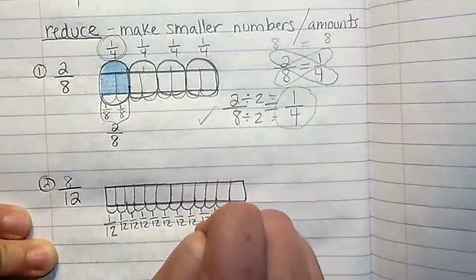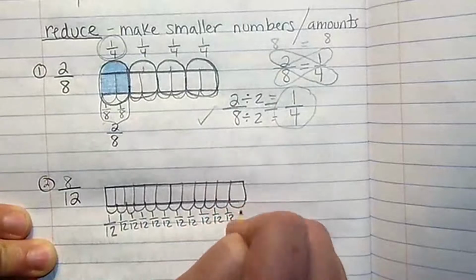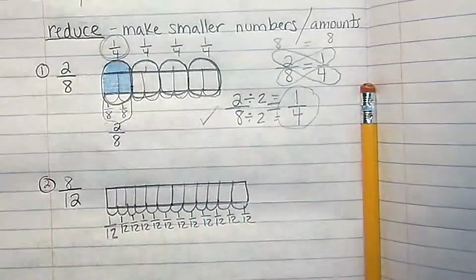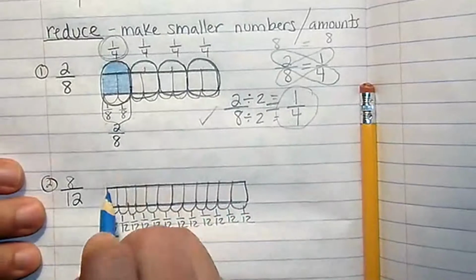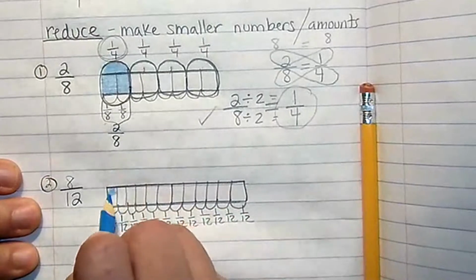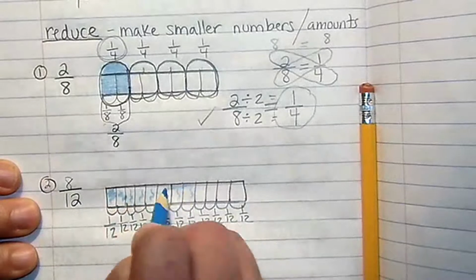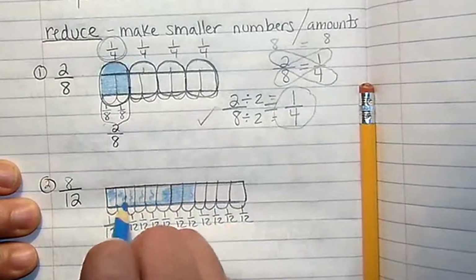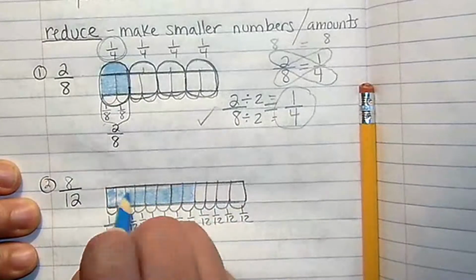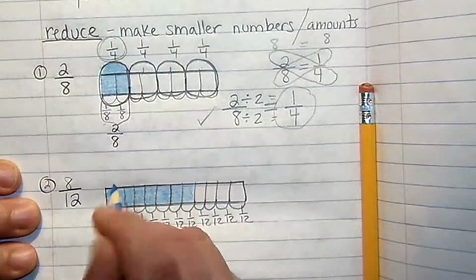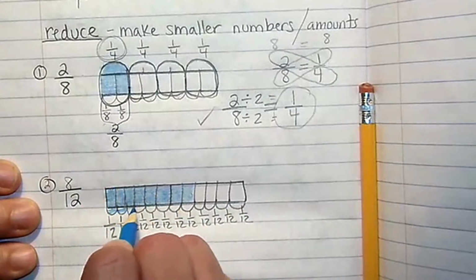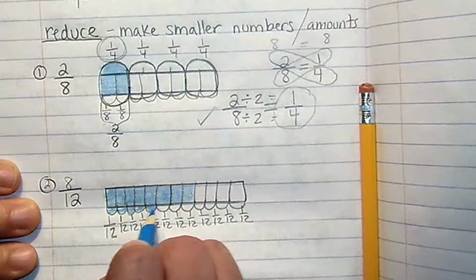Actually, I might do it. It's okay if you don't. I'm going to color in 8 of my pieces. 1, 2, 3, 4, 5, 6, 7, 8. All right, that was just to make sure I counted correctly. Don't want to be a too fast 4th grade teacher. I'm going to shade in all of my jumps down below.